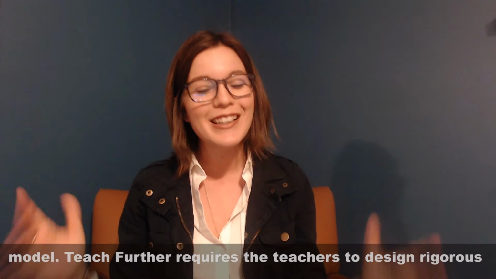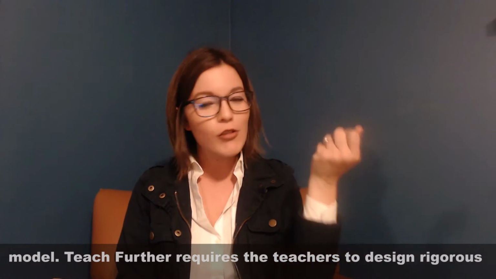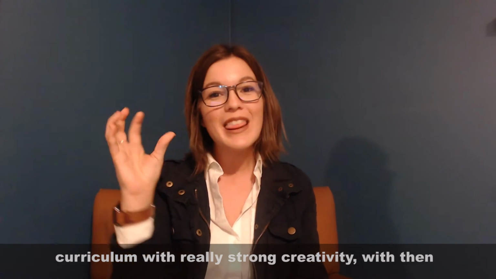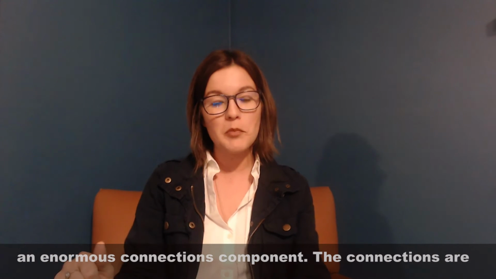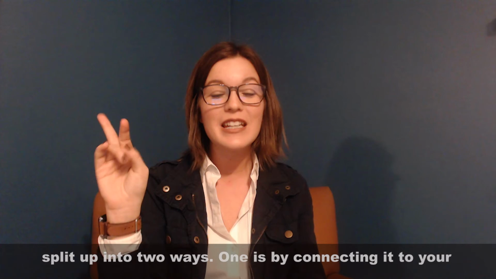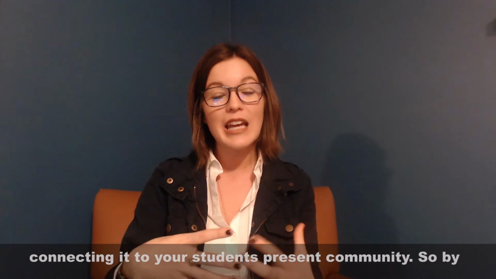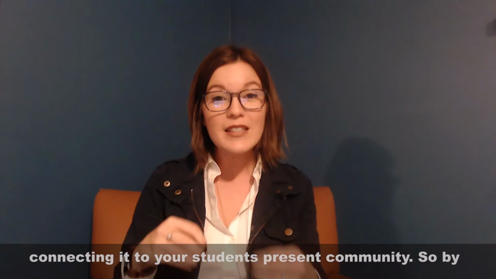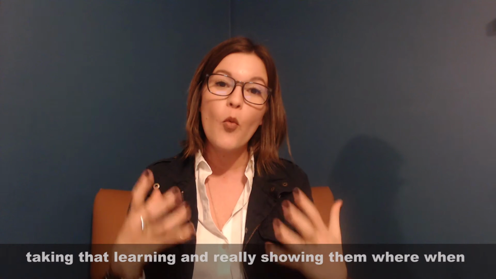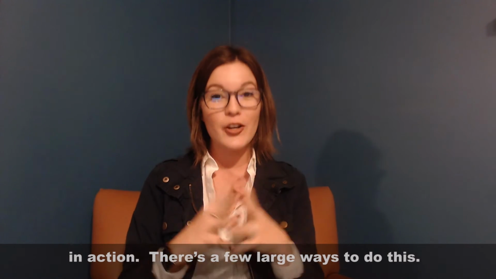Now, what's the best way to do this? The Teach Further model. Teach Further requires the teachers to design rigorous curriculum with really strong creativity, with then an enormous connections component. And the connections is split up in two ways. One is by connecting it to your students' future career paths, and the second is by connecting it to your students' present community. So by taking that learning and really showing them where, when they step outside the classroom, they're going to see that in action.